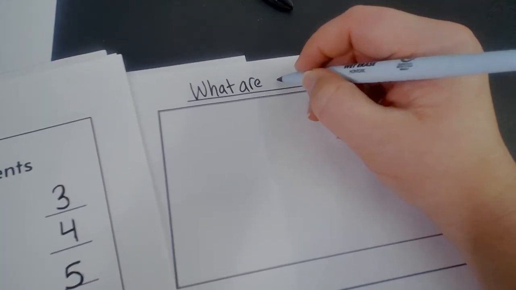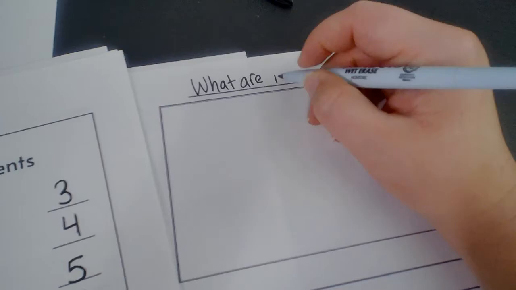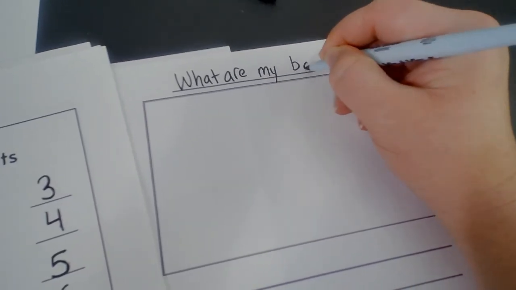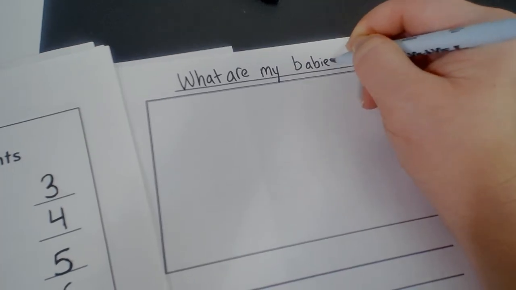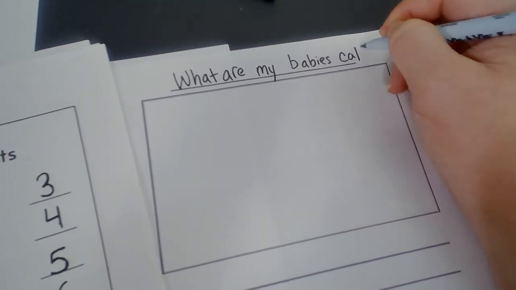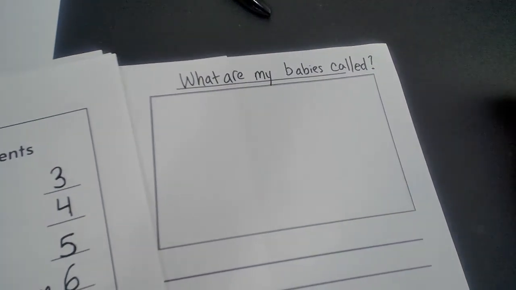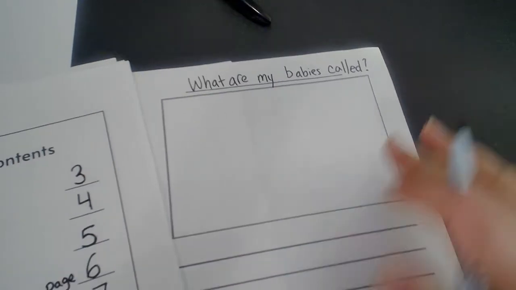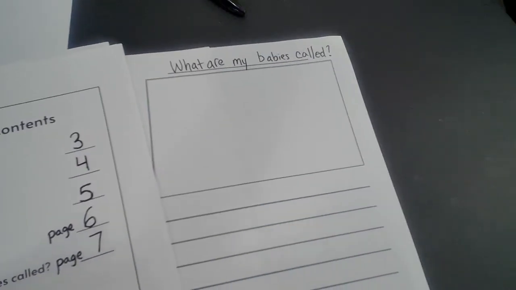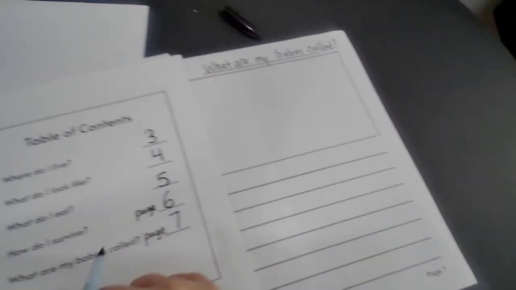But if you don't, try next time. So now I'm going to leave a finger space. What are my babies called? Question mark. Okay. So let's look at our word web so we remember what we're writing about.